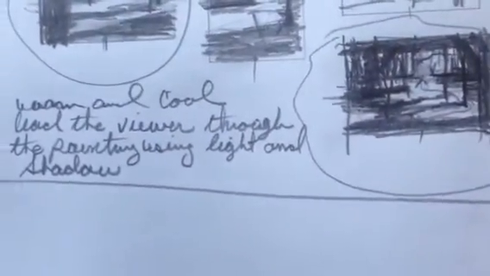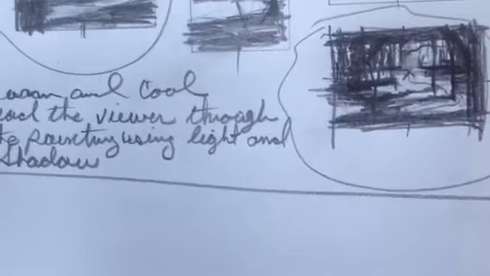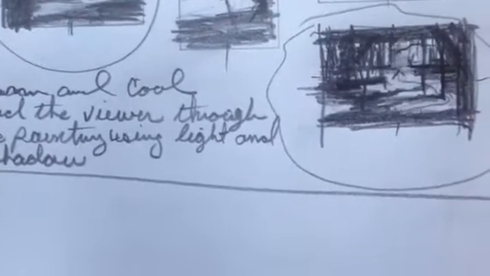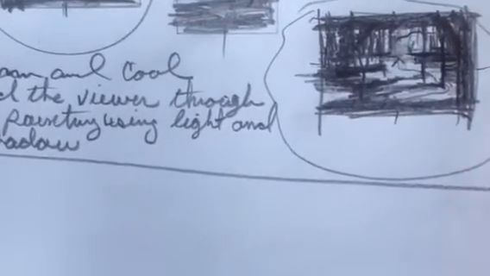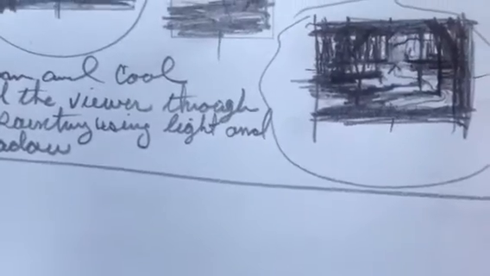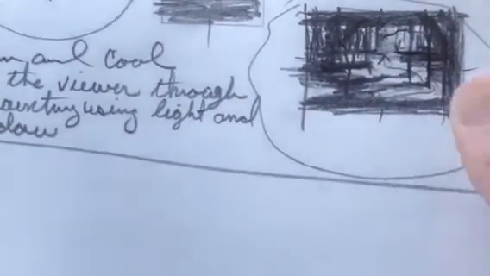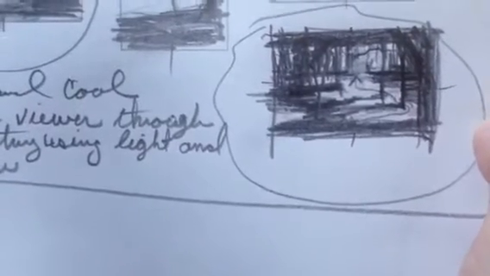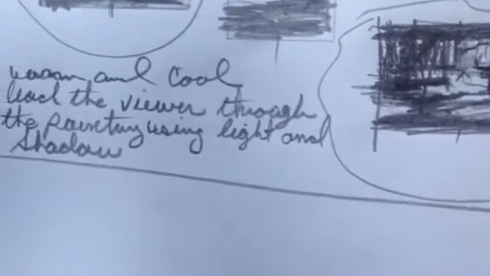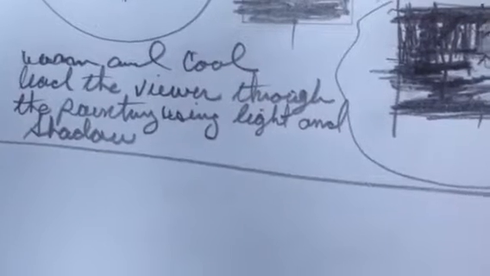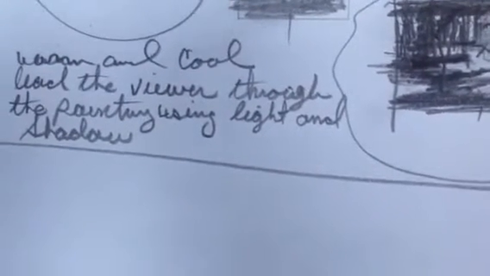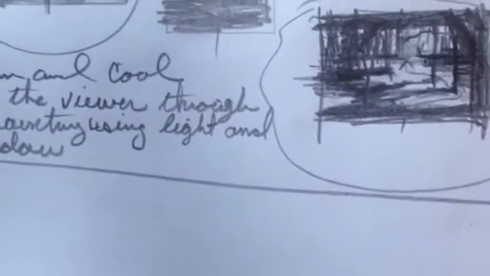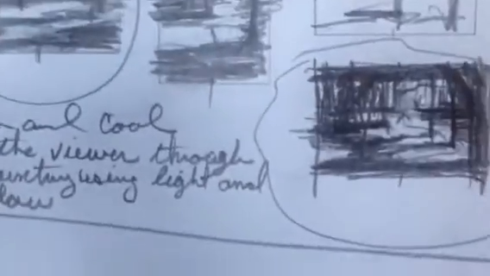Alright, here are the thumbnail sketches I did. I've got a couple of them circled. I think I'm going to be using the one on the lower right hand corner, this one right here. And I'm going to try and lead the eye. I did some writing there, warm and cool. Lead the viewer through the painting using light and shadow. So we're going to see if we can pull that off.